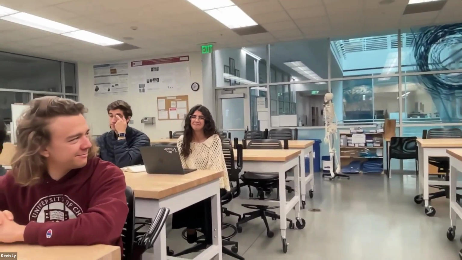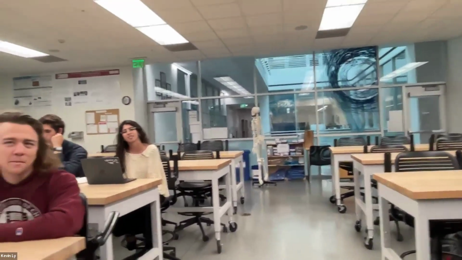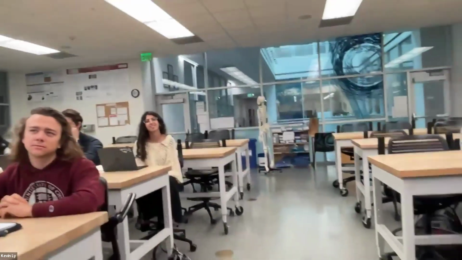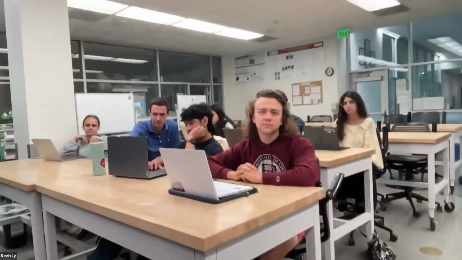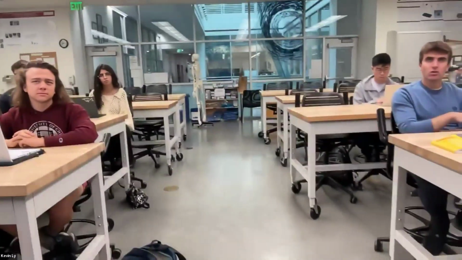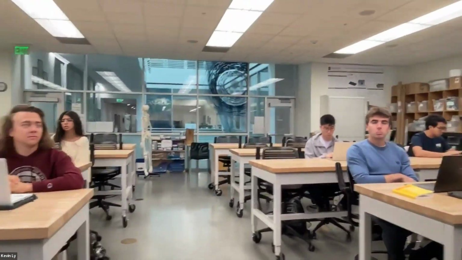That's the spiciness of patent law. It's like, how much overlap is there in ideas, and that's why people sue each other all the time. Does anyone know how long a patent lasts? Off the top of your head, 10 years maybe.